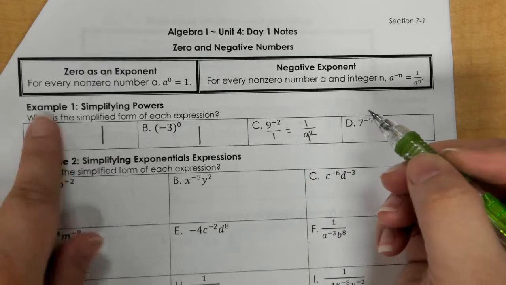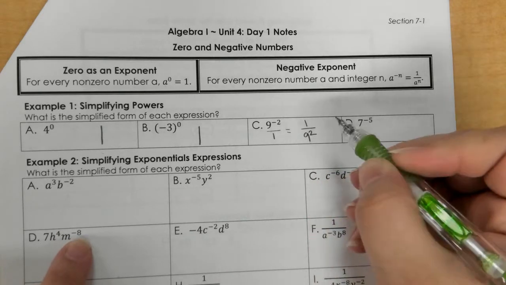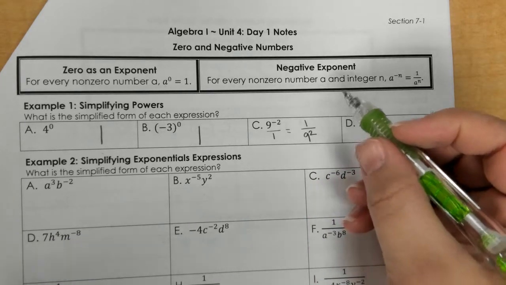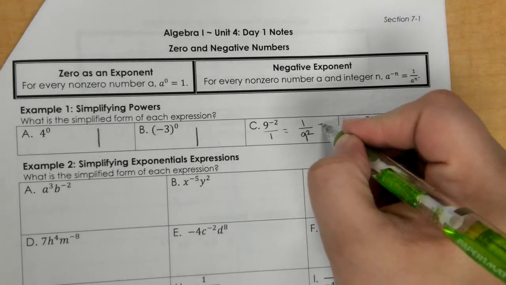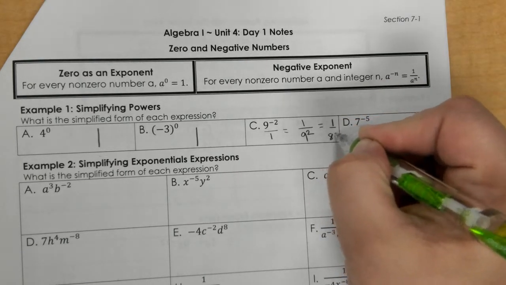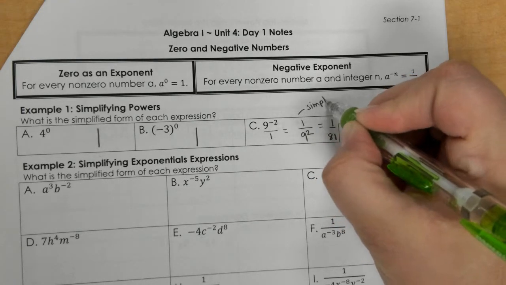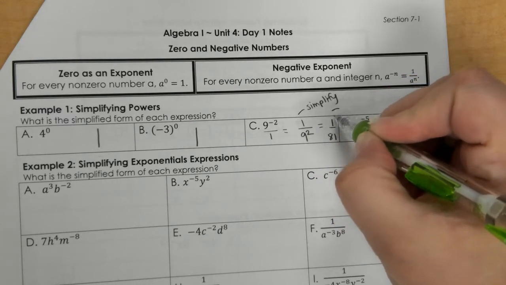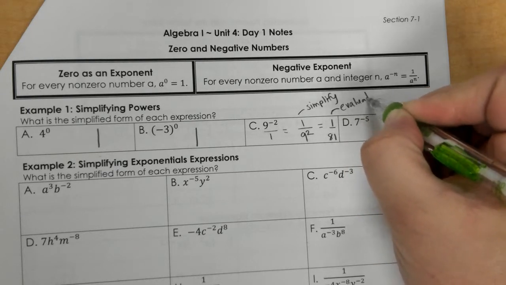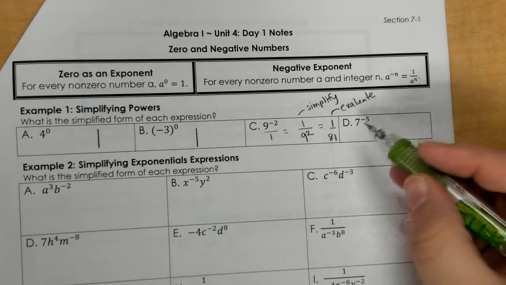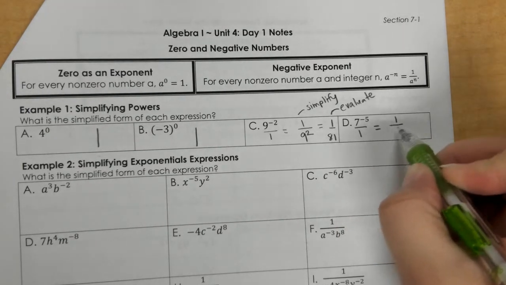Now, in the directions it says to simplify each form, so this is simplified. Okay, if I wanted to evaluate, if it said to evaluate, then I would go ahead and figure this out to be 1 over 81. So know that this is simplify. And if you see it like this, it means to evaluate. All right, in the letter D, again, we're going to put this over 1, and we're going to flip it over.